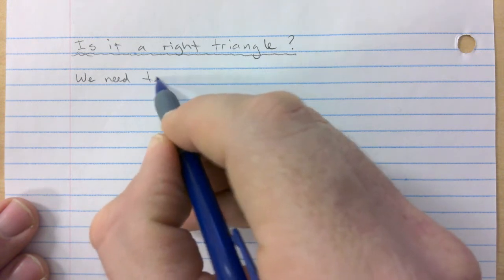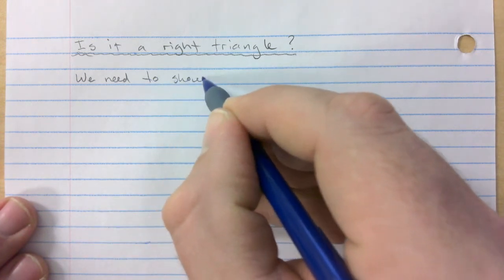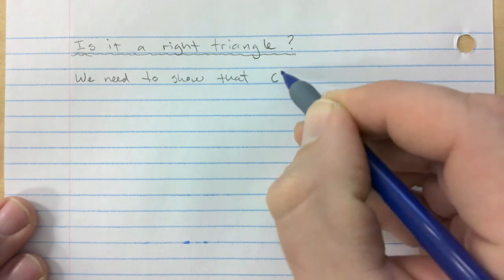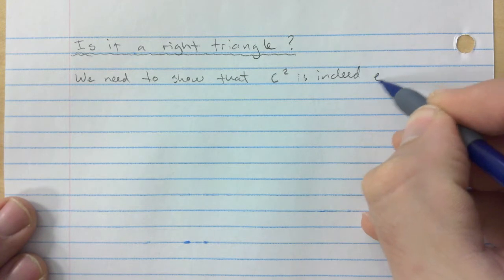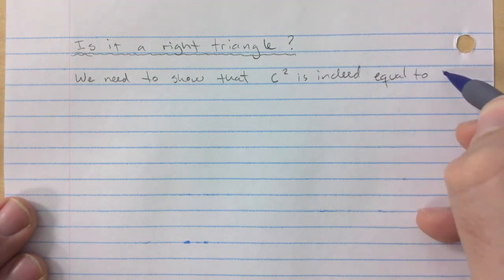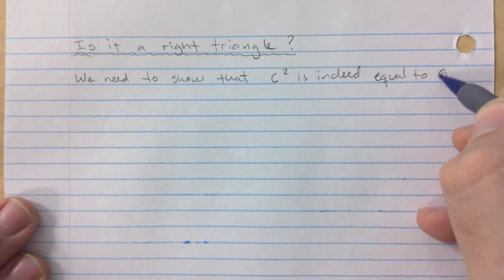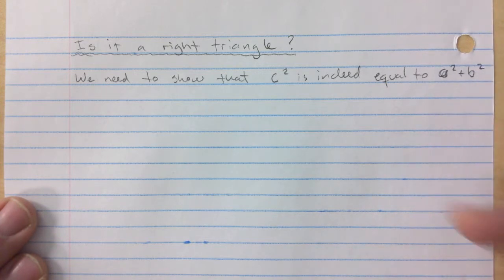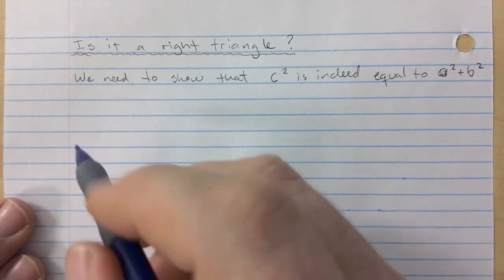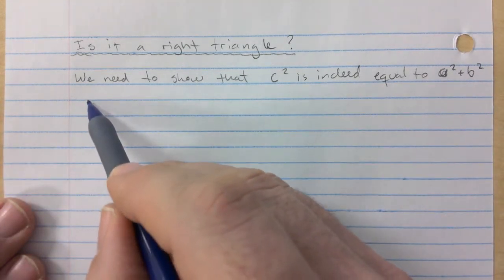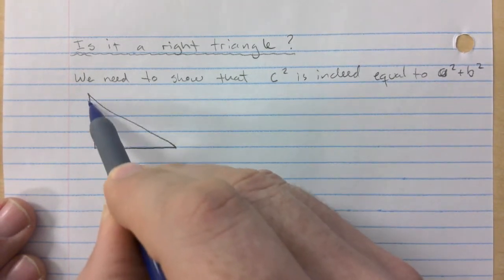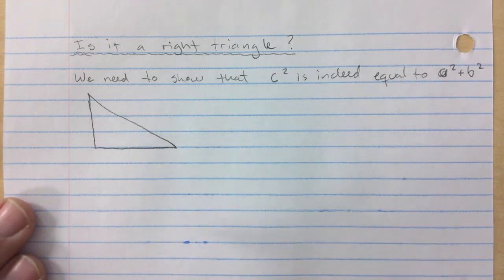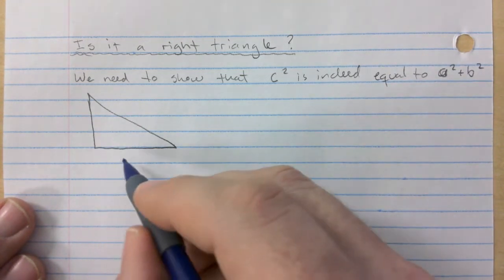We need to show that c squared is indeed equal to, sorry, a squared plus b squared. That's how you know, okay? So if I give you a triangle, for all intents and purposes, it kind of looks like a right triangle, but we don't know yet, okay?